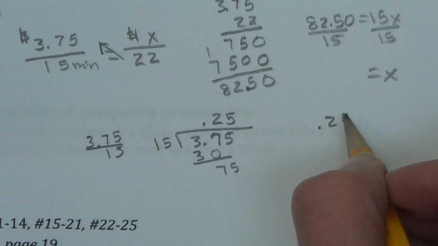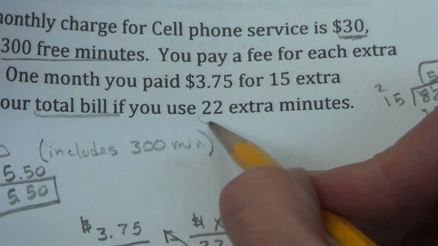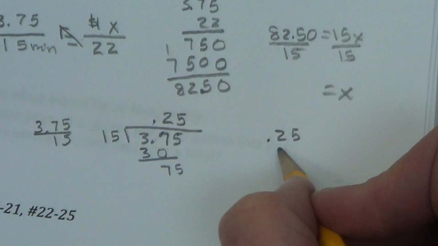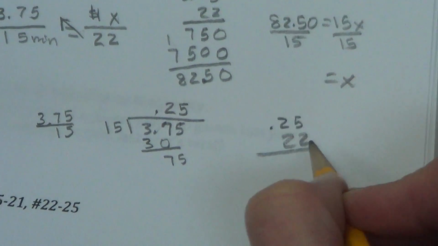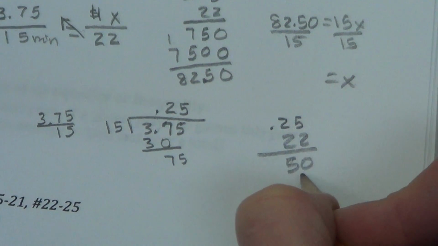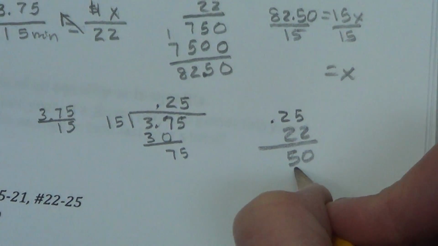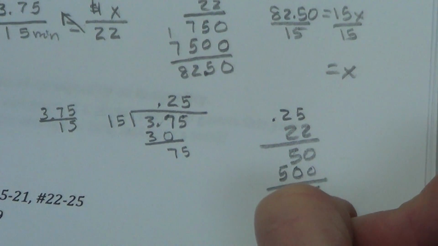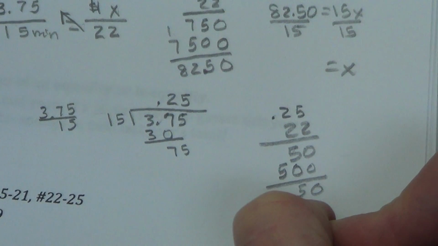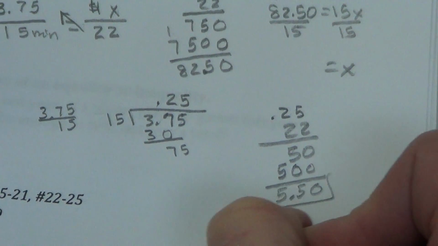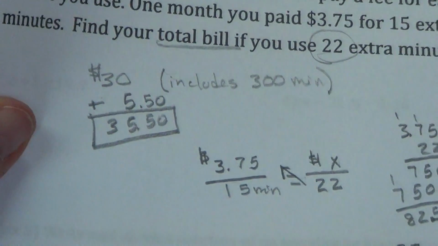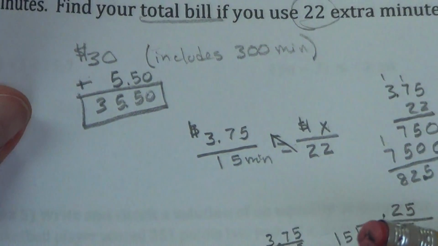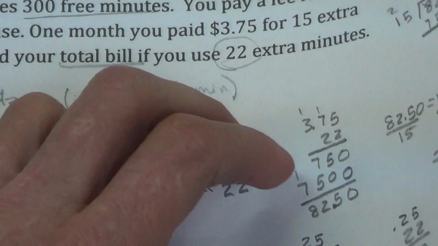Now you take that 25 cents and you multiply it by your 22 extra minutes. That would be 50 cents and another 50. So that makes $5.50, and that's exactly what you added from the other way. So, great job. We'll see you tomorrow in class.